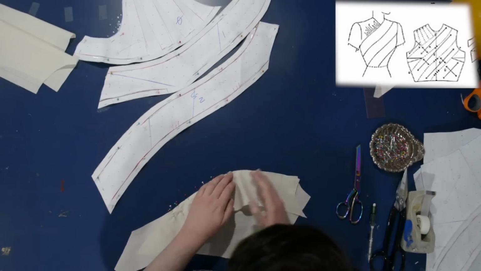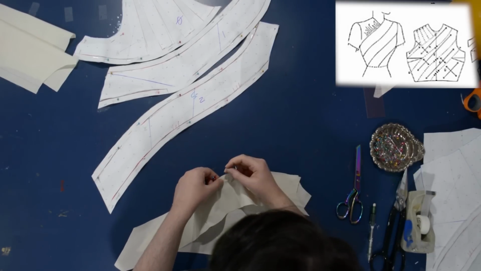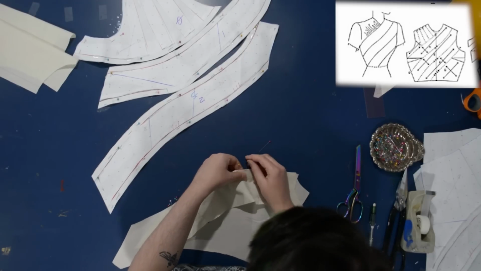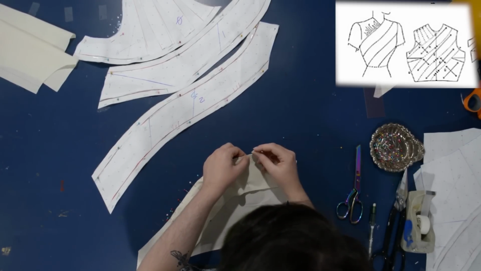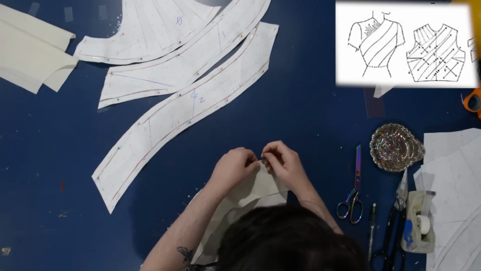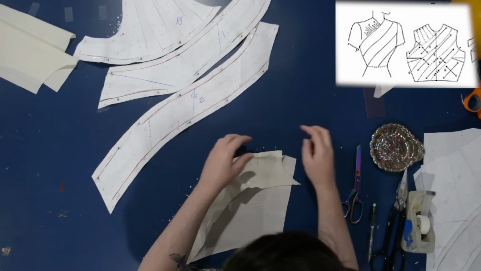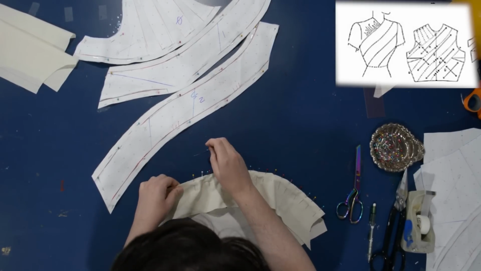And I could have smoothed that out probably a little bit more. You'll see in the end that it's a little bit puckered right here. But that's because I was making a muslin, and let's be honest, I wasn't being the most perfect. If I was using an expensive silk, I would have gone slower. But with muslin, I don't treat it with the same level of respect, perhaps. But just pinning along here, making sure everything matches up.